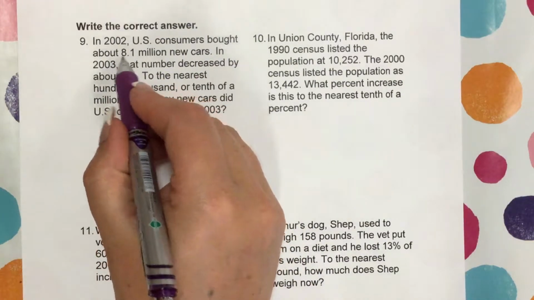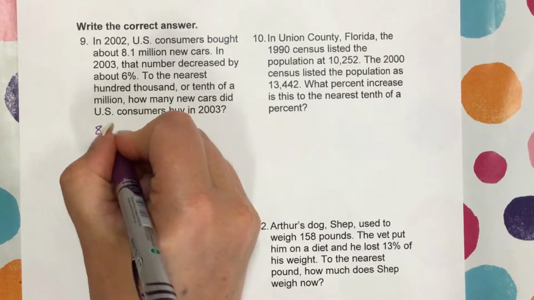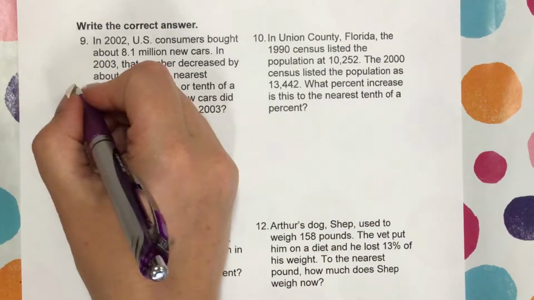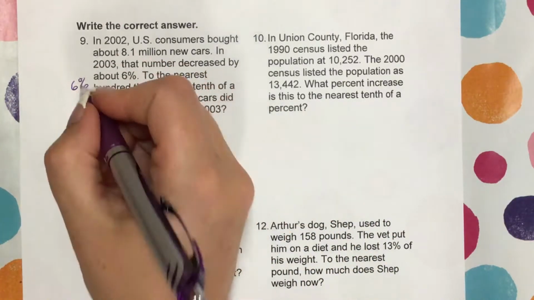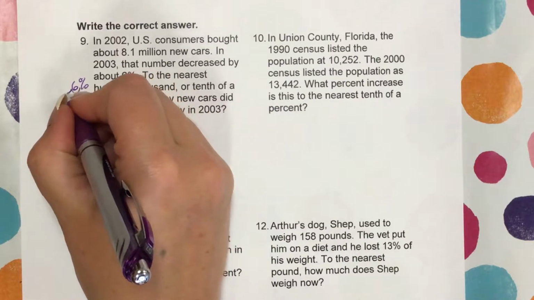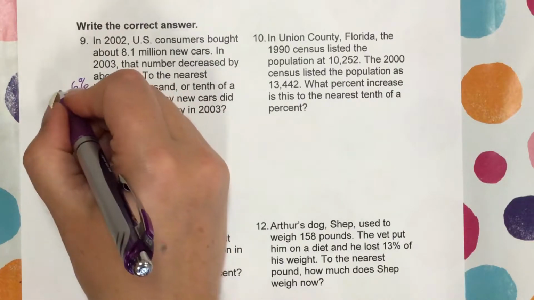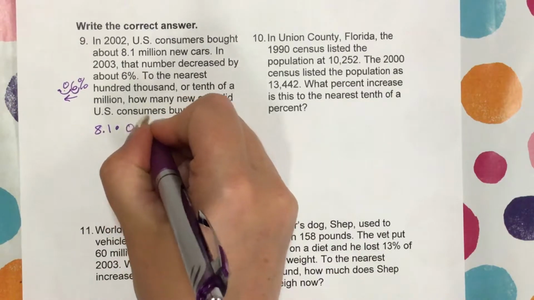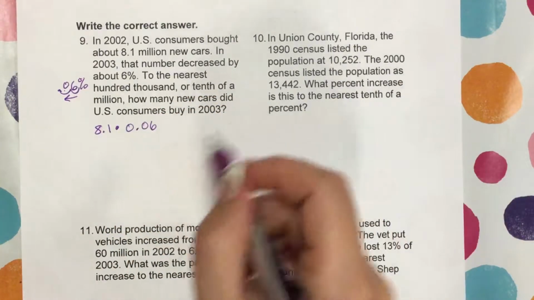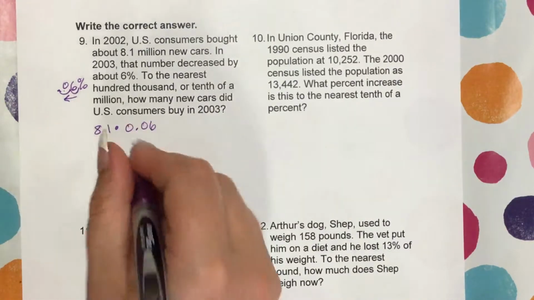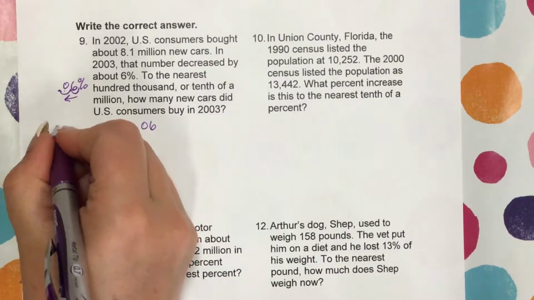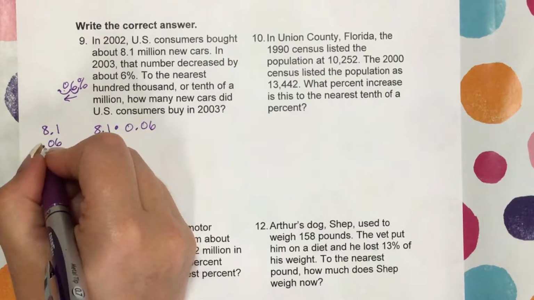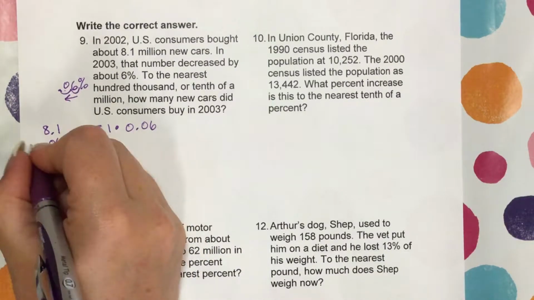So we need to take the starting amount, which is 8.1, and multiply it by 6% in the form of a decimal. So if I have 6% and I want to change it to a decimal, I need to move it over 2 places to the left. Okay, there's nothing here, so I need to add a 0. So it's going to be 0.06. So I'm just going to go ahead and multiply those numbers off to the side. 8.1 times 0.06, multiplying.